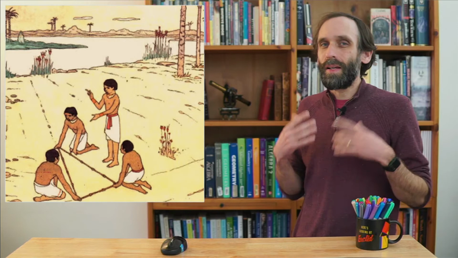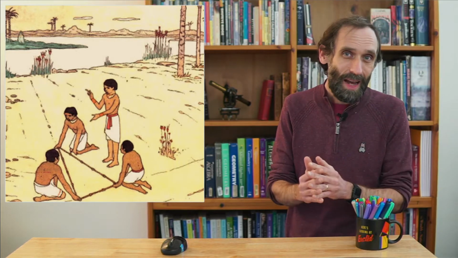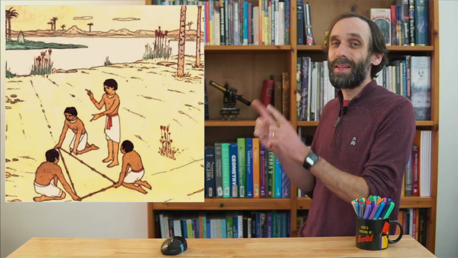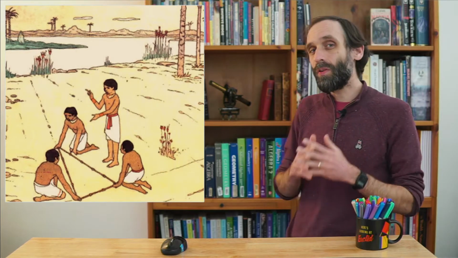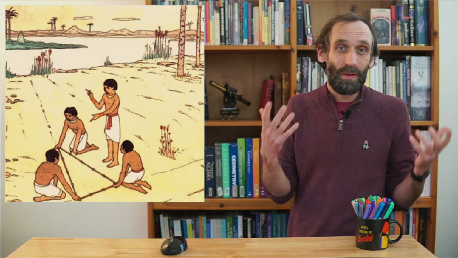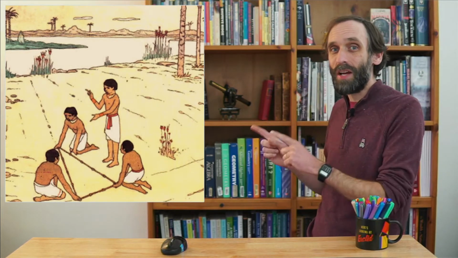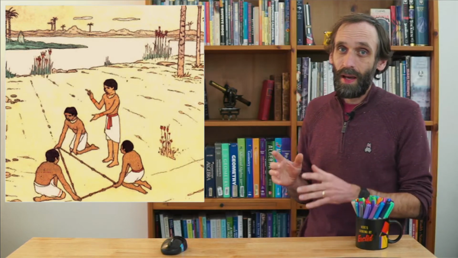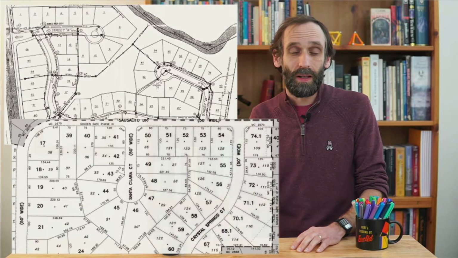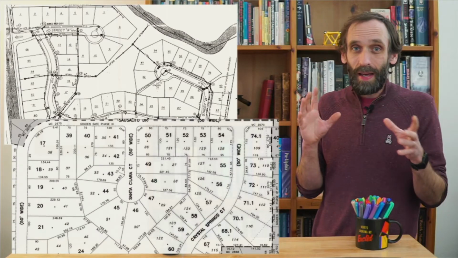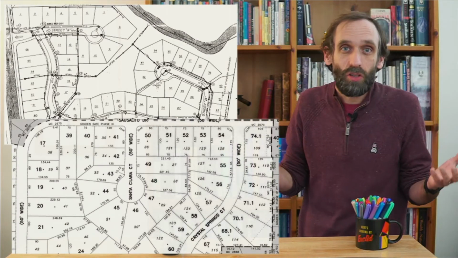Connected with that, they also wanted to be able to tax the farmers based on the amount of land they had. And in order to charge the correct amount of tax, they needed to be able to measure the land. Now, one thing that happens when you get into measuring plots of land is you find out that quadrilaterals show up all the time, right?